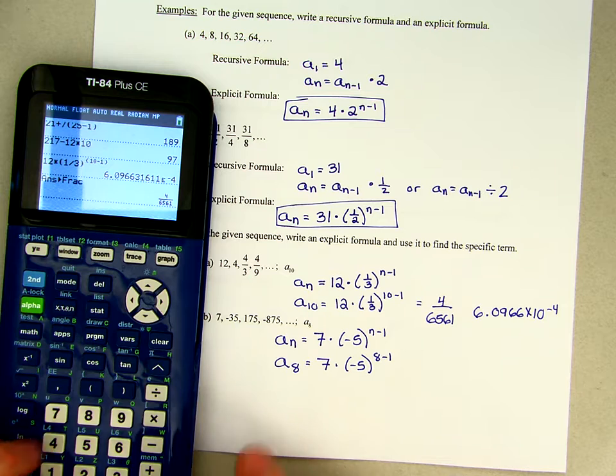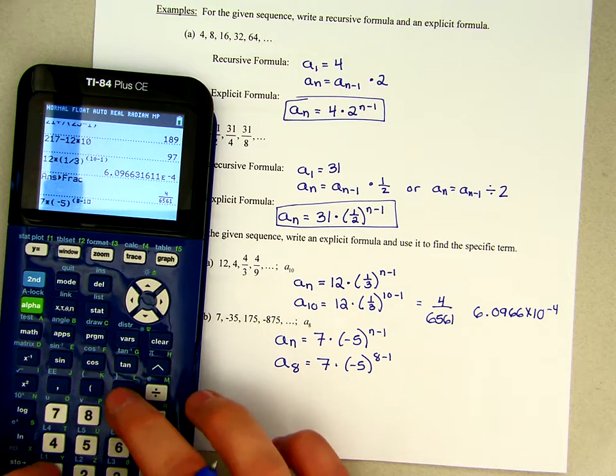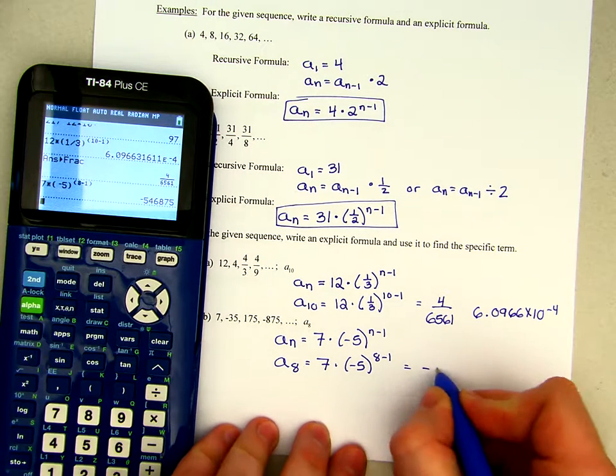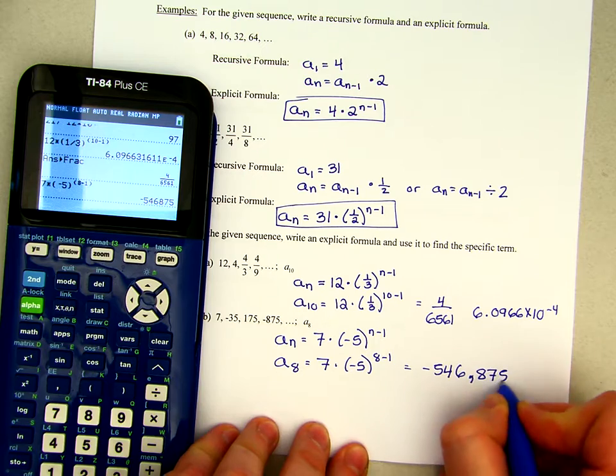Make sure your common ratio is going in parentheses. Negative 564,875.